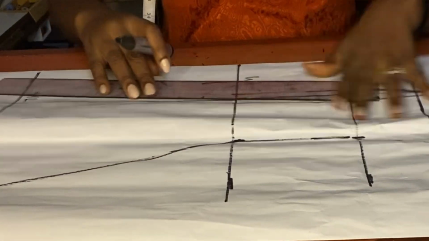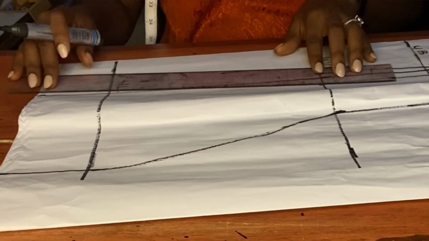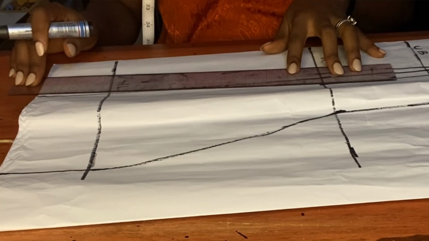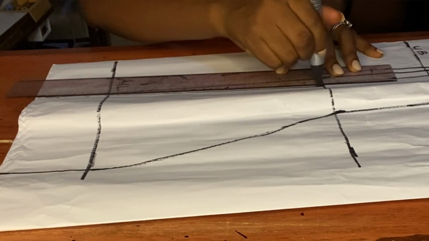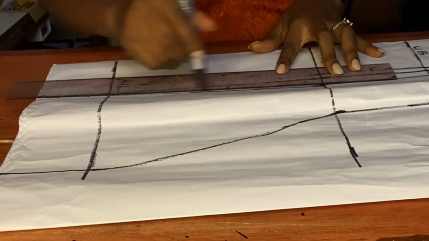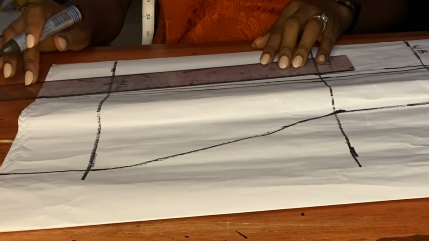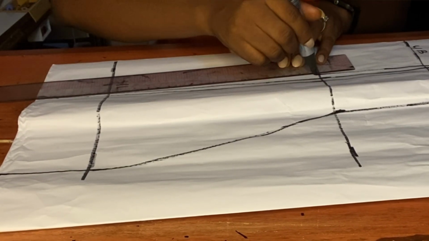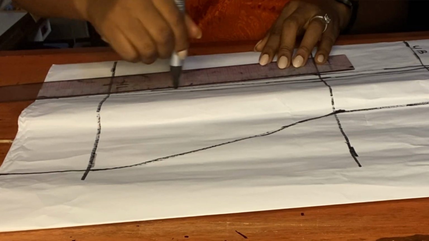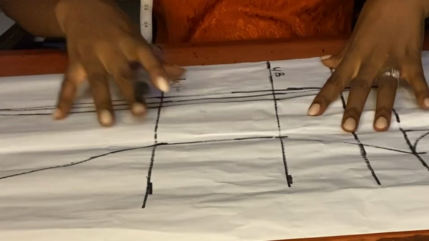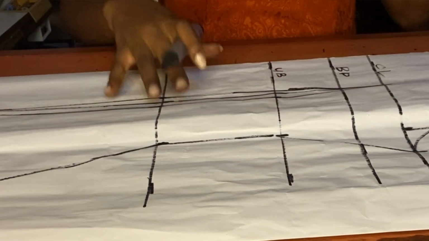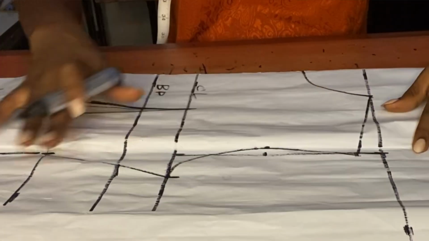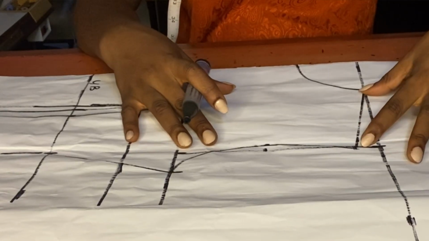On the hip point, I'm going to do the same thing. From my waist, I'm going to find a way to connect it like so. I'll do the same thing on the other side as well. Just find a way to connect it like so. So we have our basic dart here. The next thing we're going to do now is to get our shoulder dart.